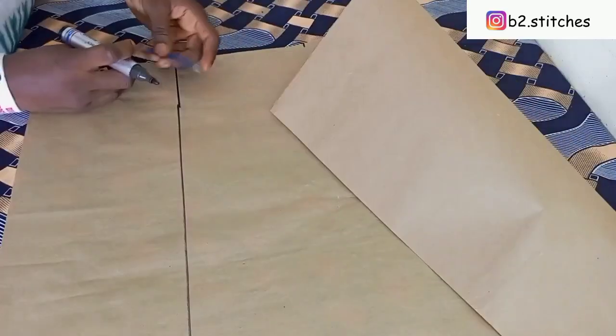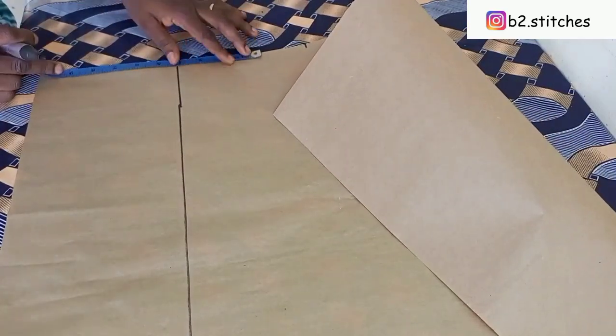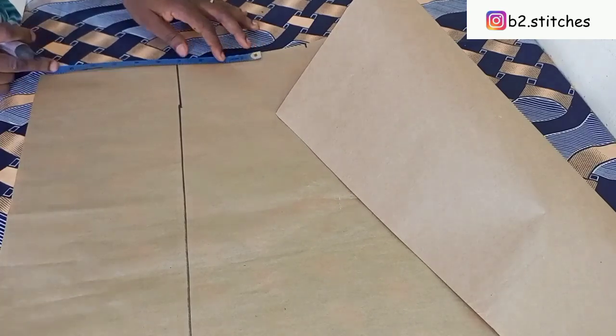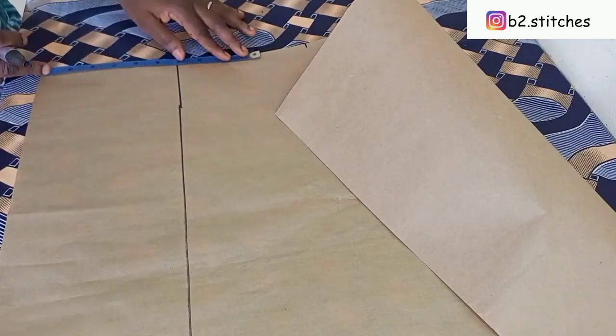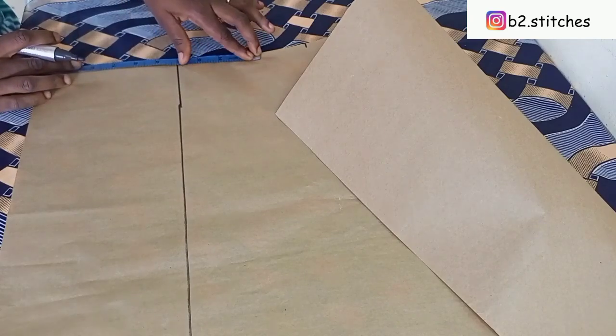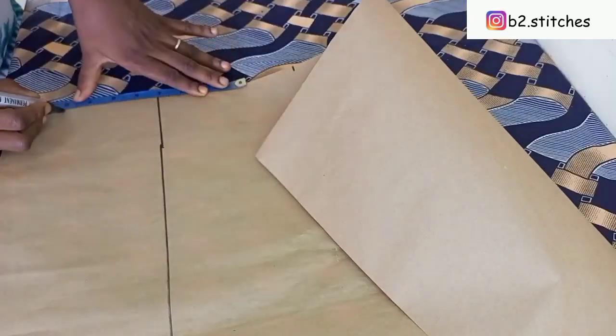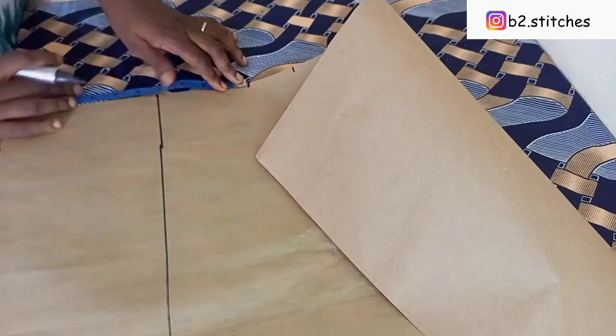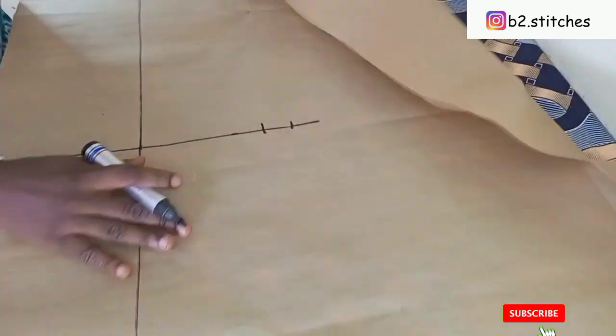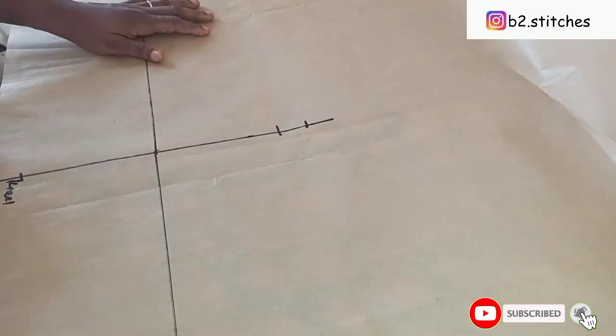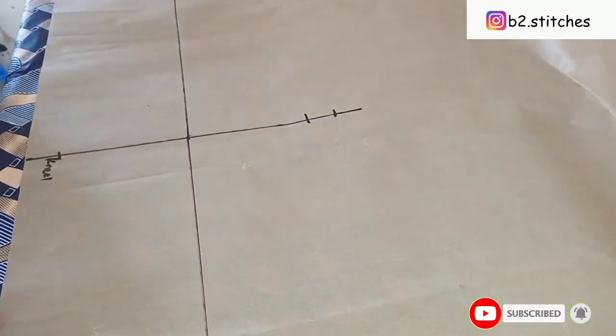Then we'll go to the hem line of the pattern and mark out the hem measurement. That's the ankle measurement, which is 8. So mark 4 on both sides of the pattern. The next thing we are going to do is to join all the lines together.